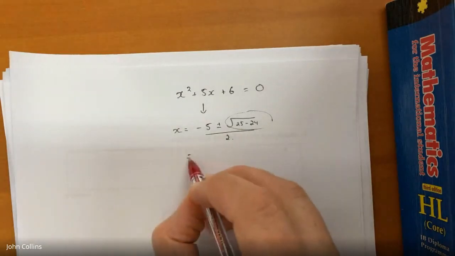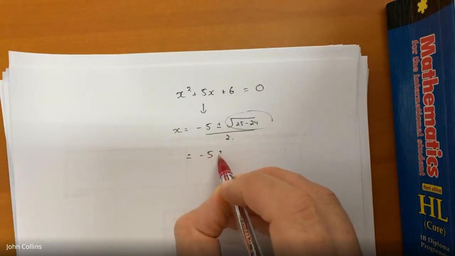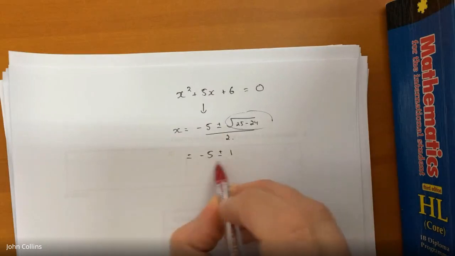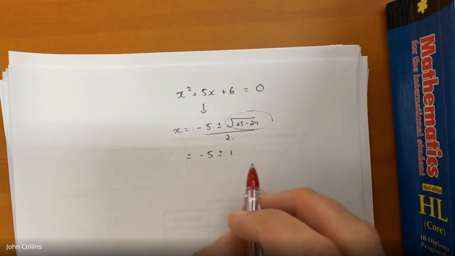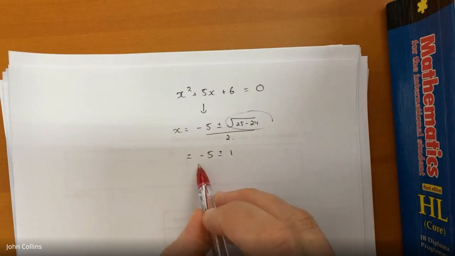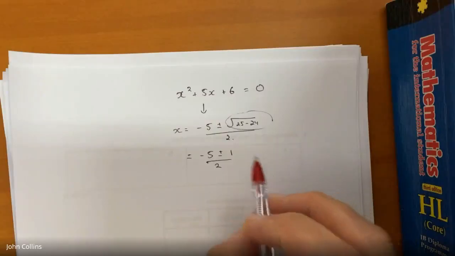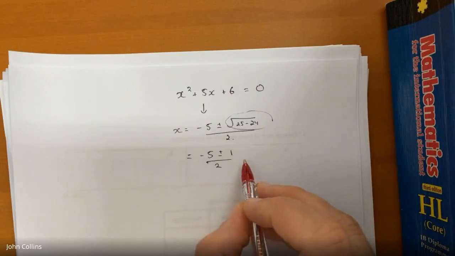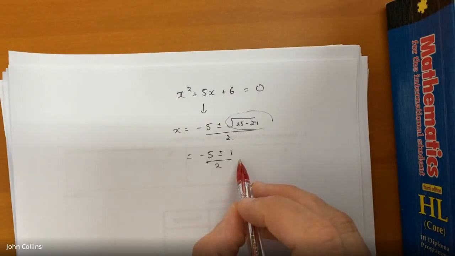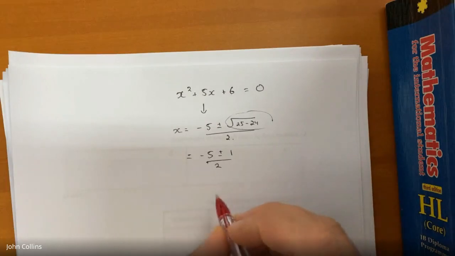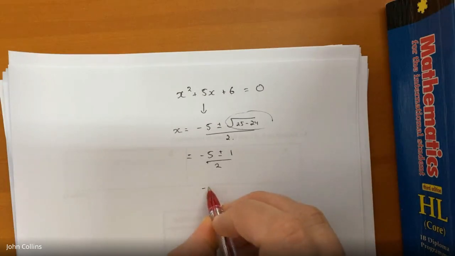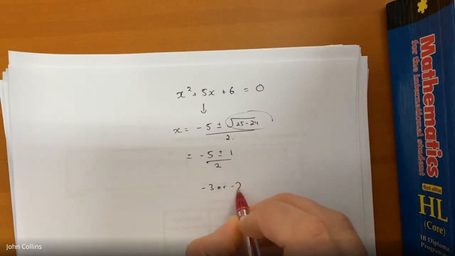Now, when we work this out, we get -5 plus or minus the square root of 1, which is 1. There's only 2 answers to this. -5 plus. So what happened to the divided by 2? Okay. Yeah, thank you. So you get -5 plus 1, or -5 minus 1. And that gives us a -3 or a -2 answer.